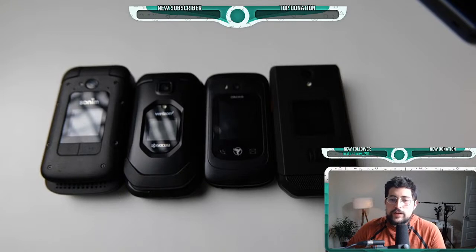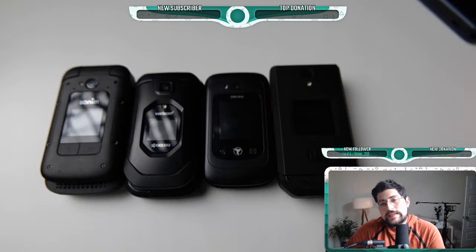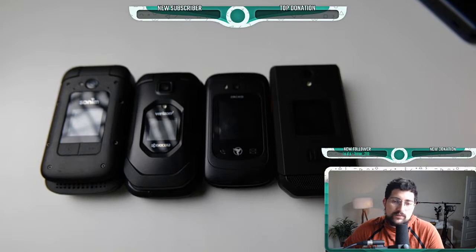Are there any new e-ink phones coming out? Yes, the Mudita Pure is coming out in November, hopefully. We're really hoping that it comes out, and yeah, that it sees the light of day.